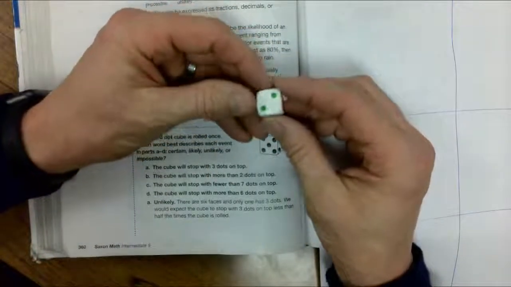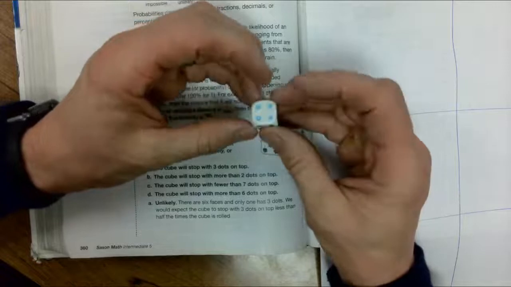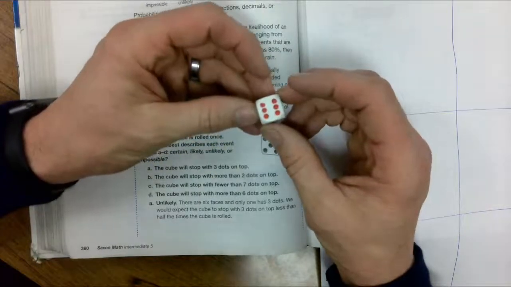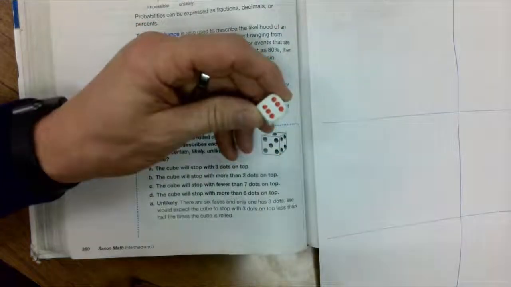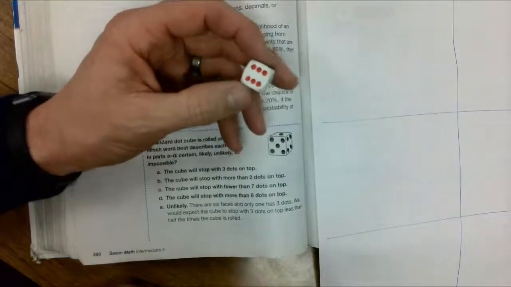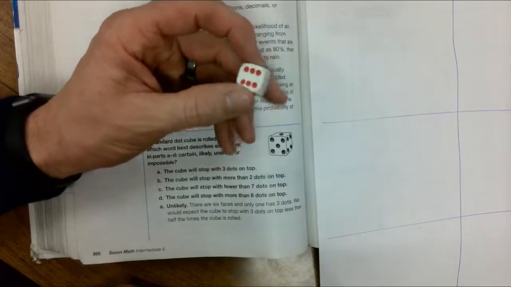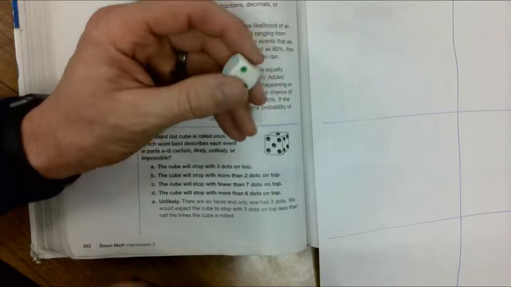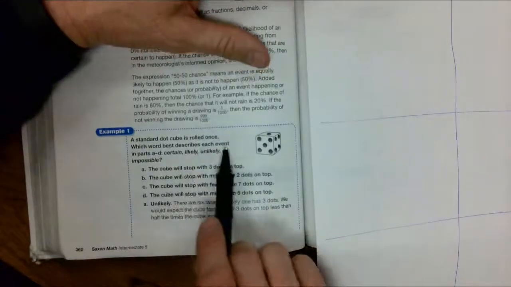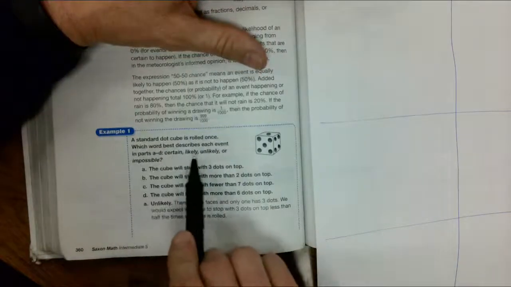It says a standard dot cube is rolled once. Now, you got to remember a standard dot cube has exactly 6 sides, and the numbers are exactly 1, 2, 3, 4, 5, and 6. You can't get a 7. The probability of getting a 7 is 0. No chance. The probability of getting 8, 0. No chance. The probability of getting a 0, not possible. The probability of getting an even number, 2, 4, 6, is 3 out of 6, or 1/2. Well, let's look. Which word best describes each event in the part? Certain, likely, unlikely, or impossible.